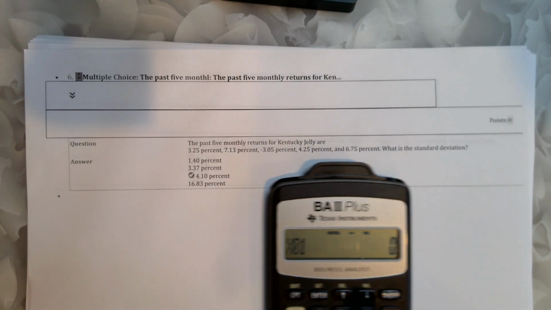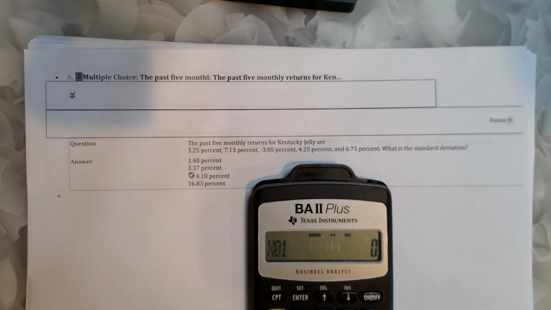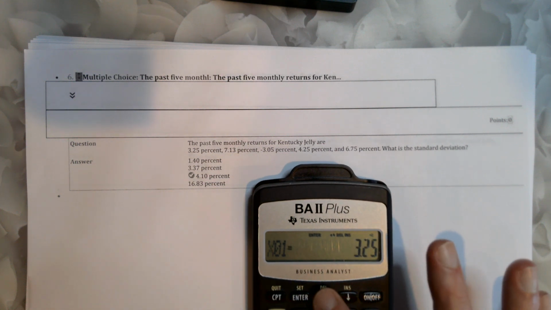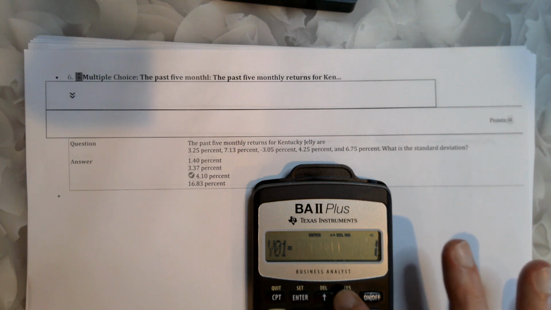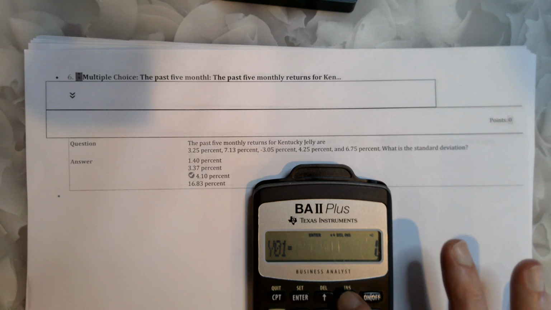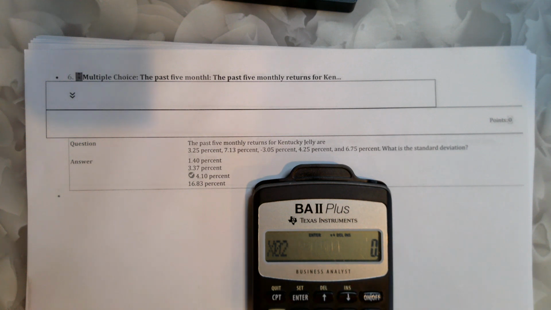Now we can type these numbers in. 3.25, enter, arrow down. By the way, you got to hit enter or it doesn't work. And now I want you to notice it says Y01. We could do 2 sets of data here and do correlation and all that sort of stuff, but we're not going to do that, so just skip the Y's.